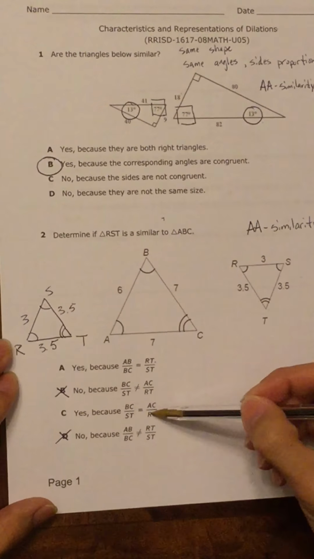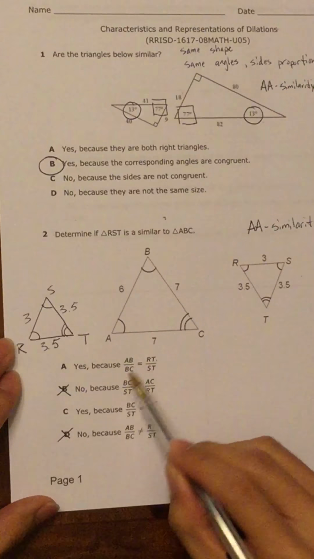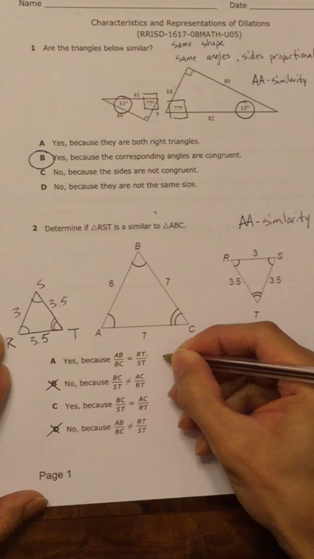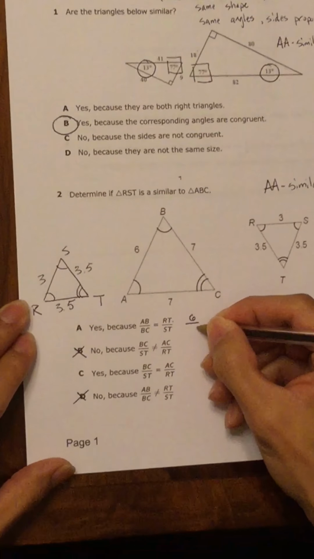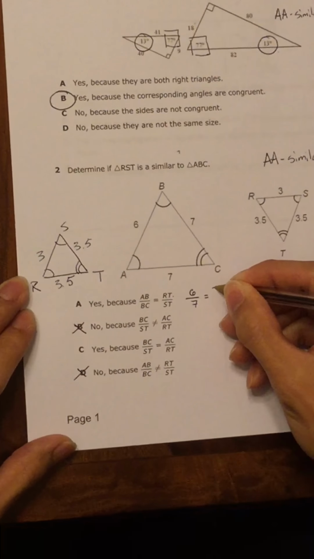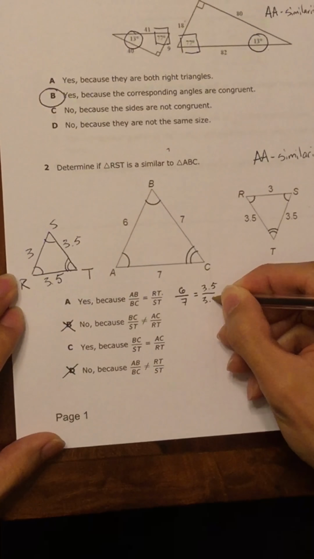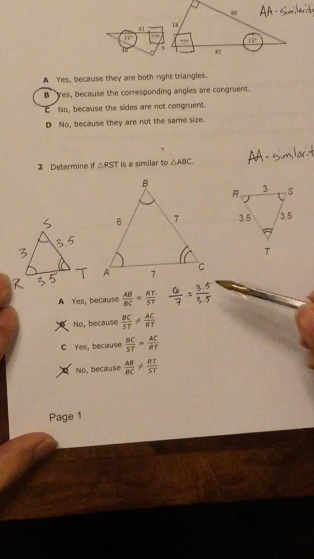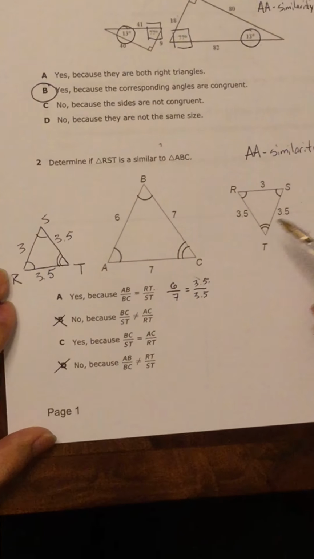To pick the right answer, I'm just going to go ahead and plug in the actual numbers for these letters. I know that these will not be true according to my calculator.